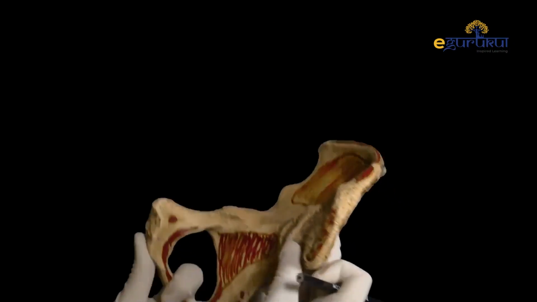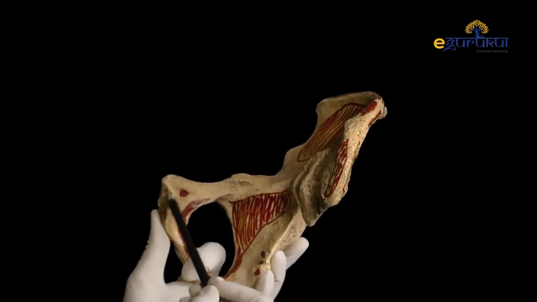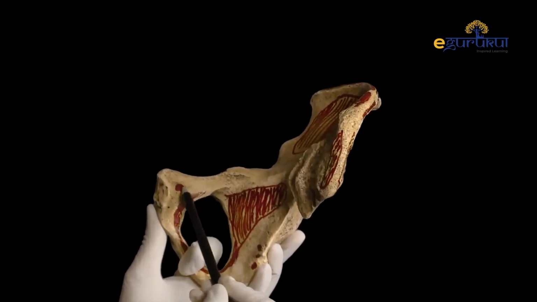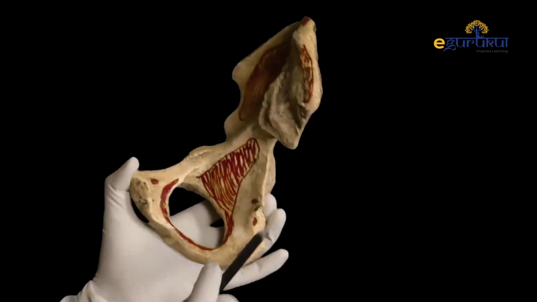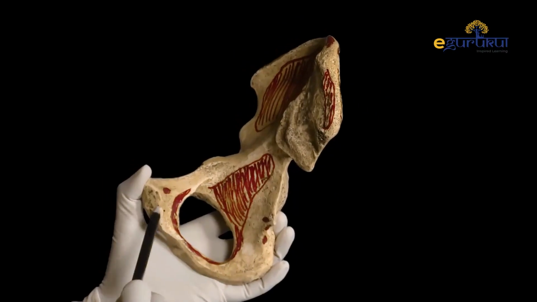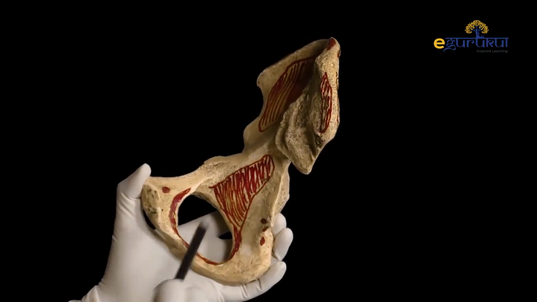Now coming on to the attachments on the pubis bone. This was the pubis bone. This was the body of the pubis, the superior ramus and the inferior ramus. The inferior ramus was joining with the ramus of the ischium to form the conjoint ischiopubic ramus.